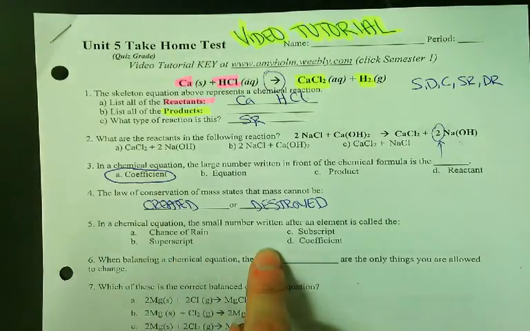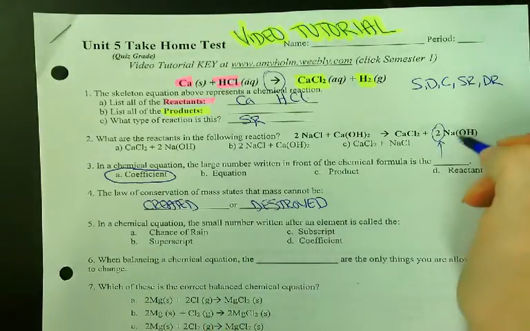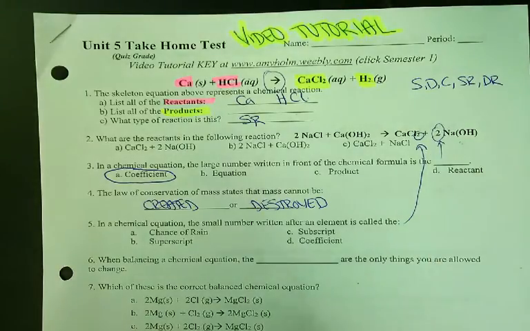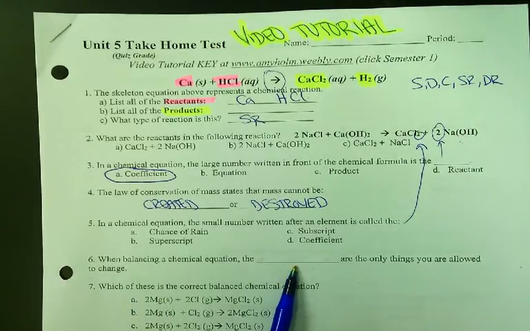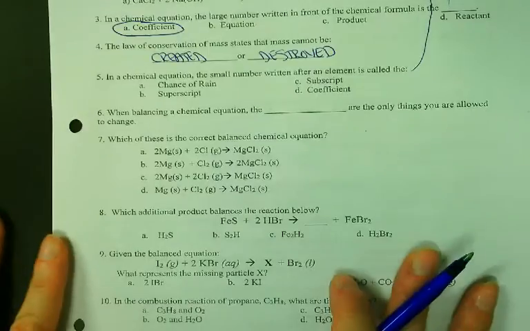In a chemical equation, I'm thinking number 6. In a chemical equation, the small number written after the elements, which would be like this one right here. Okay, the small number is called the, you should know the vocab for that. Number 6 is the one I was thinking, we've already answered this. When balancing the chemical equation, the blanks are the only things you're allowed to change. Okay, we already talked about that, so rewind if you need or look up at the previous question.